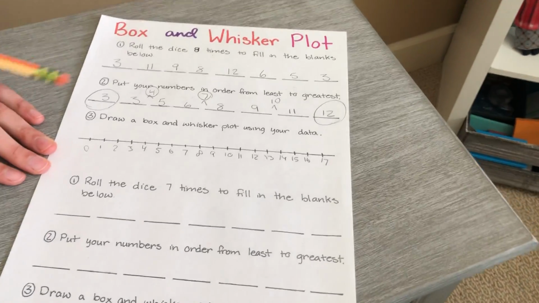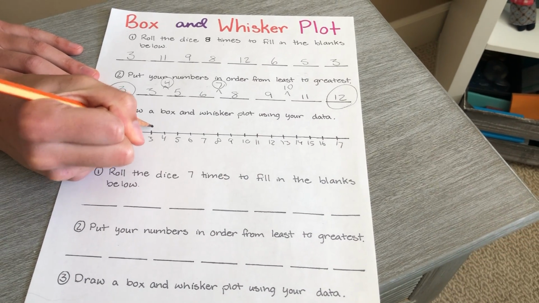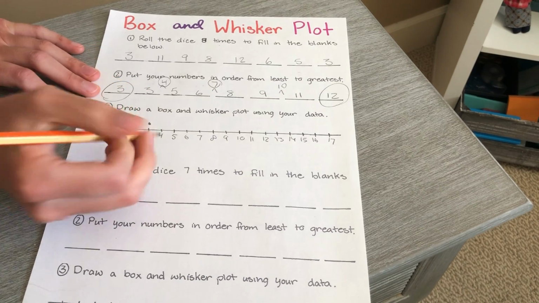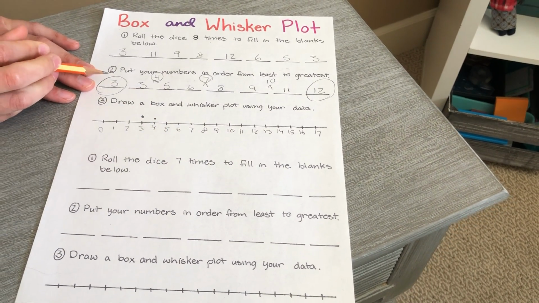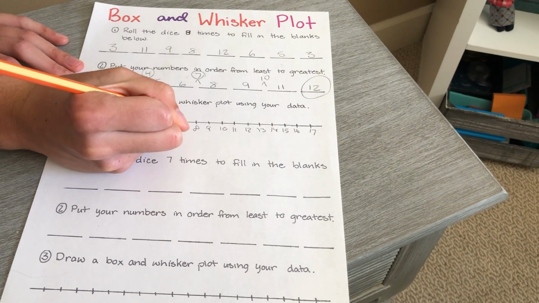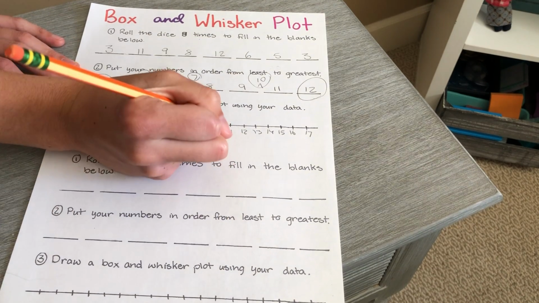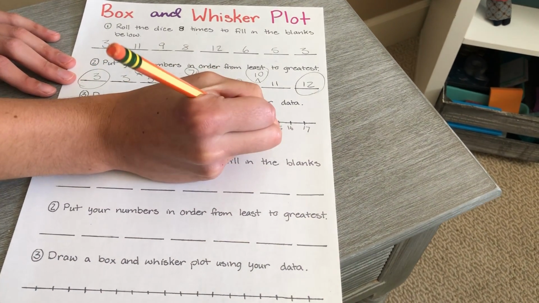Now I'm going to start with our minimum at 3. Put a little dot. And then I'm going to put our lower quartile, which is 4. Then our median, which is 7. Then our upper quartile, which is 10. And then our maximum, which is 12.